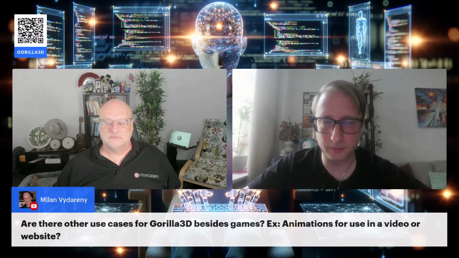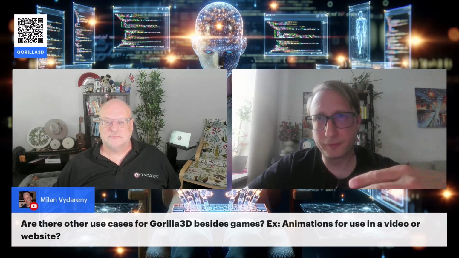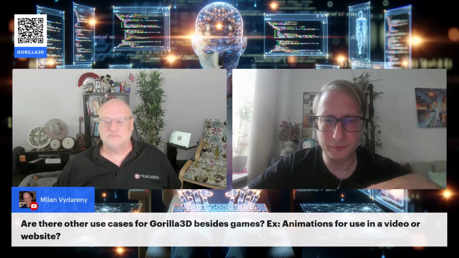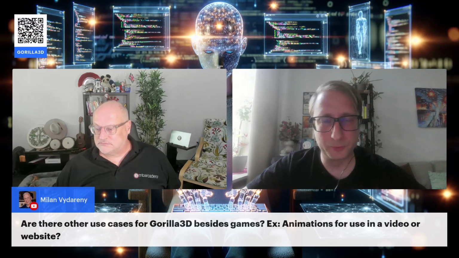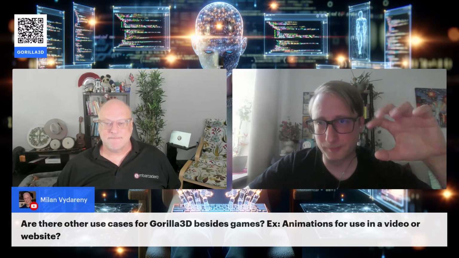And there's also some kind of design software, so you can use it for generally displaying models, something like STEP files, IGS, so architectural files.